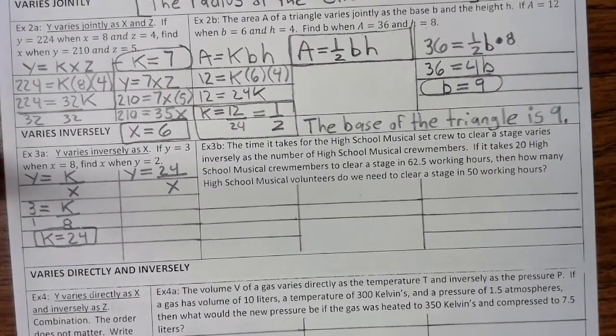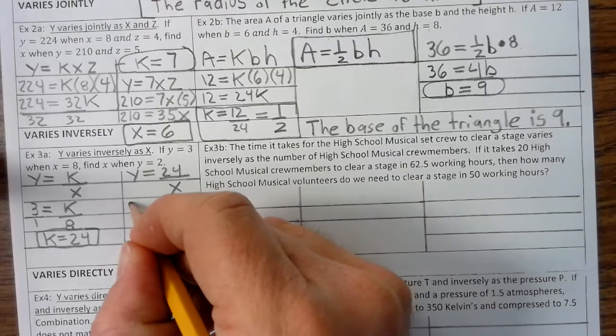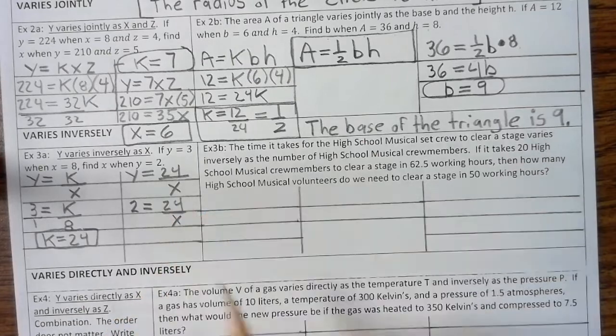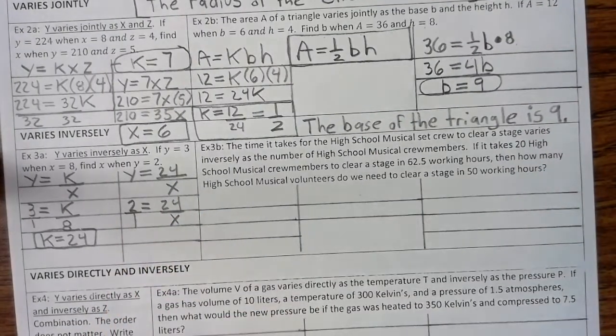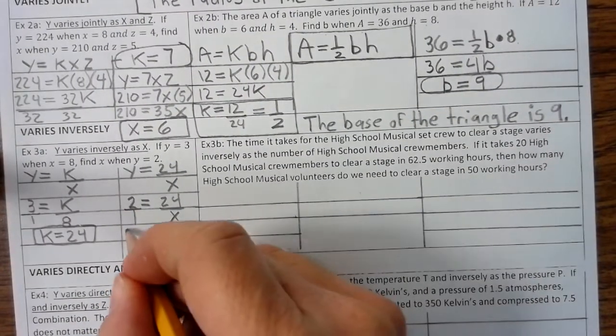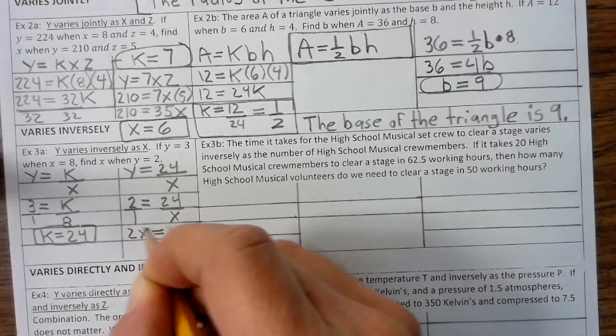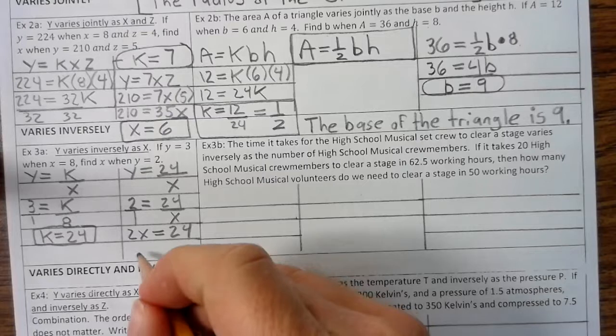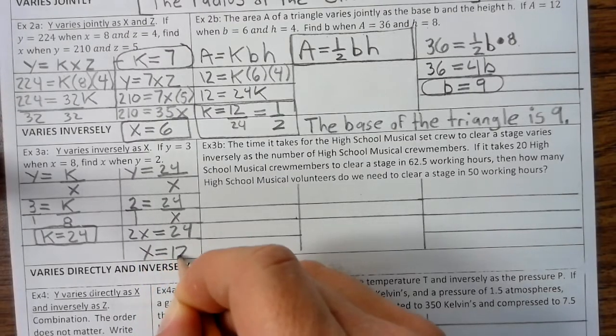Now it says find x when y is 2. So y is 2 equals 24 divided by x. Now I'm going to divide the 2 by 1 so we can cross multiply. So 2 times x is 2x, and then 1 times 24 is 24. Divide both sides by 2, x equals 12.